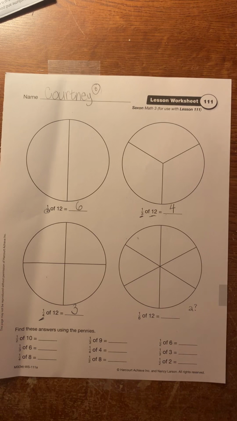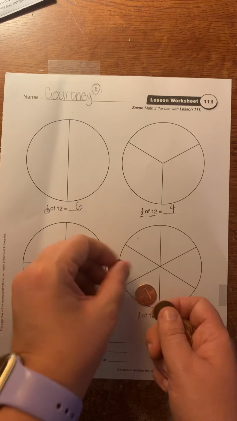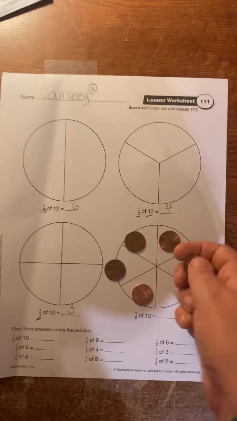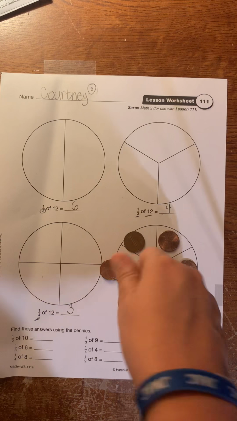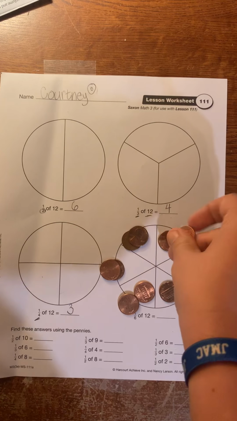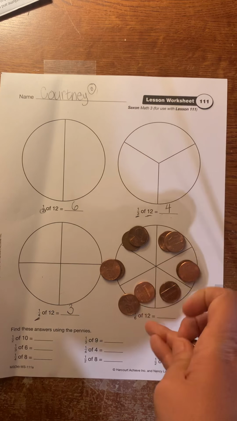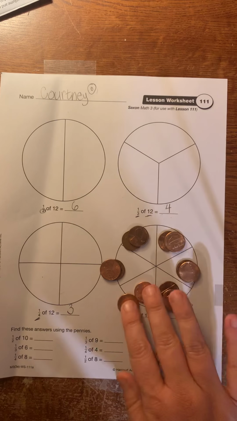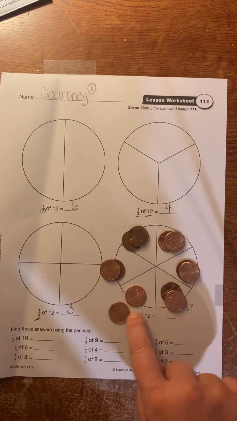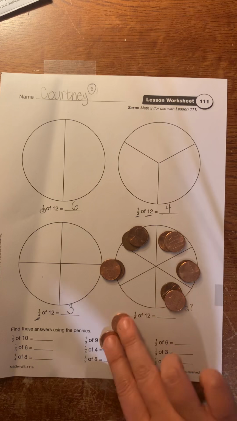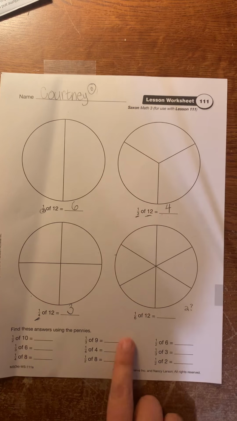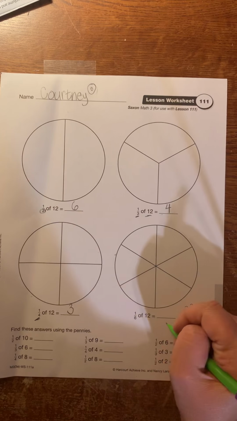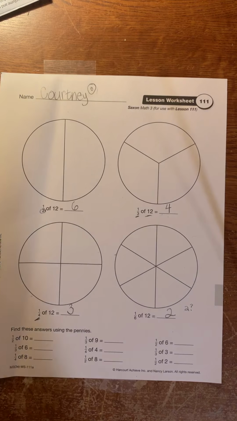Now we can check ourselves with our pennies, right? Sure we can. 1, 2, 3, 4, 5, 6, 7, 8, 9, 10, 11, and 12. How many pennies are in one piece of our pie? 2. So 1/6 out of 12 would be what? It would be 2. So our answer of 2 is correct.